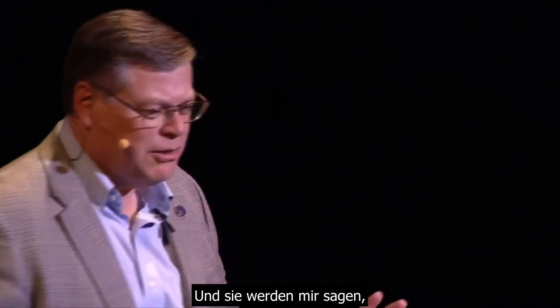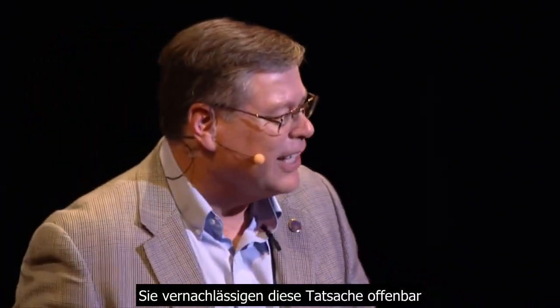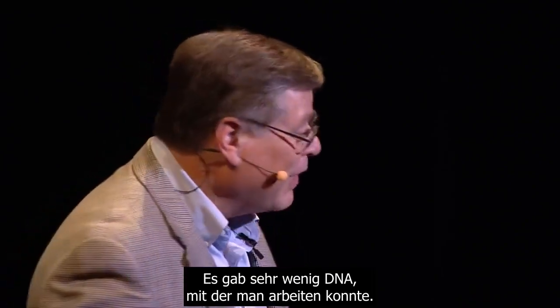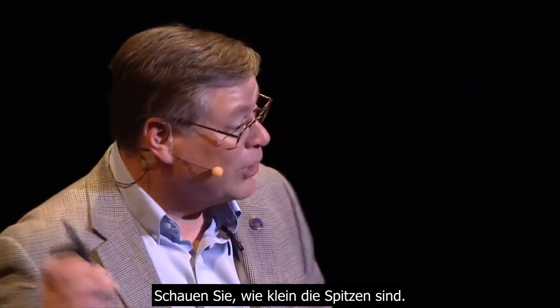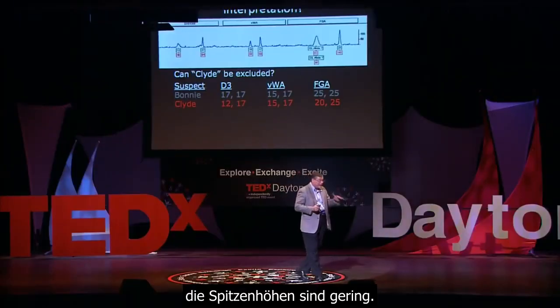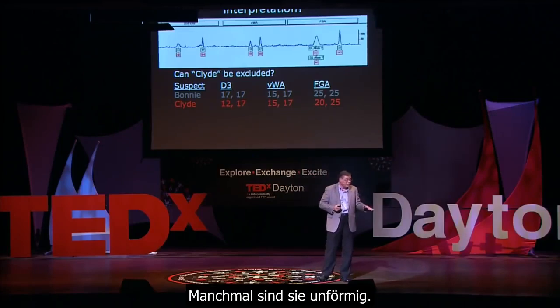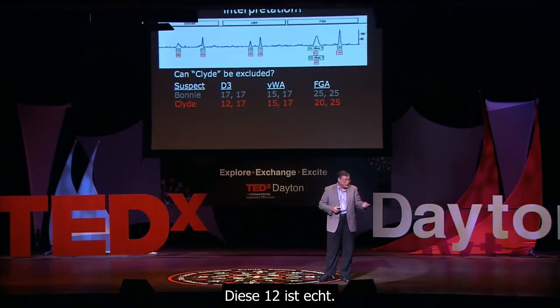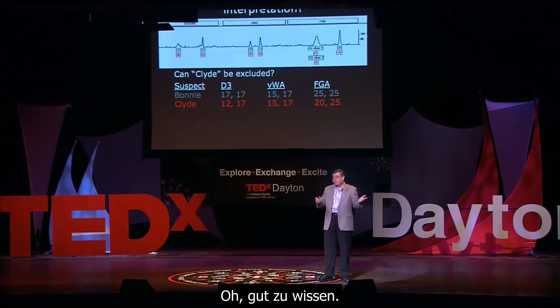And they'll tell me, you apparently are neglecting the fact that this is a trace evidence sample. There was very little DNA to work with. Look how small the peaks are. When you're dealing with small amounts of DNA, the peak heights are small. Sometimes they're misshapen. That's not noise, that's signal. That 12 is real.